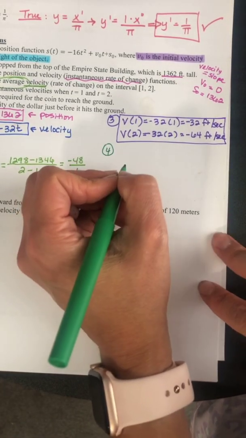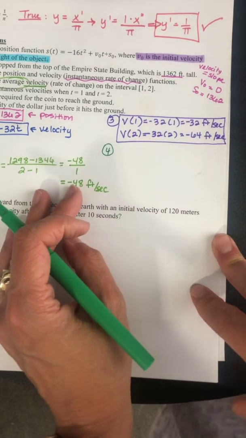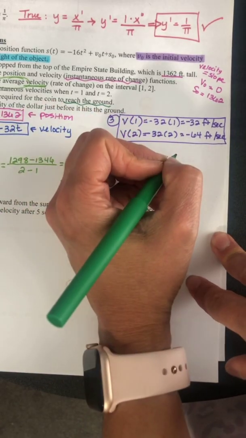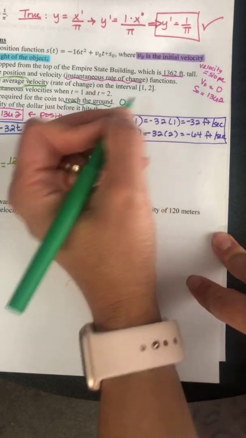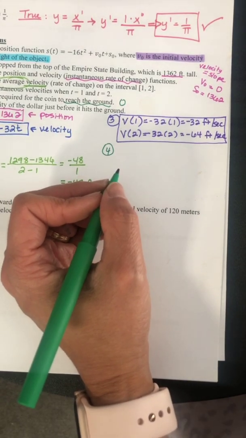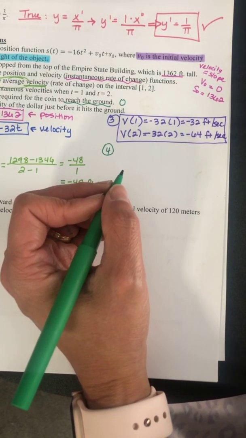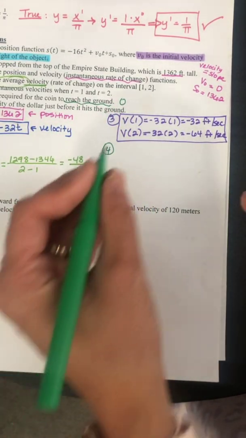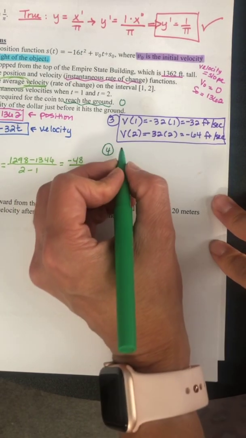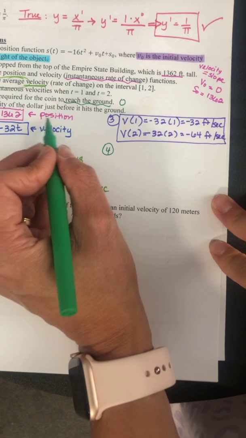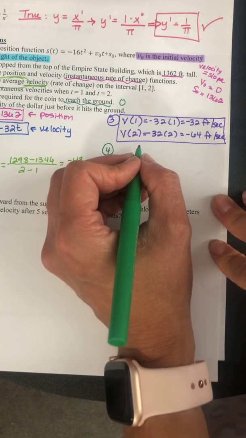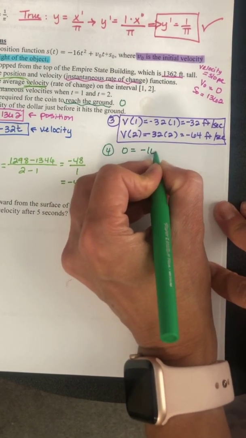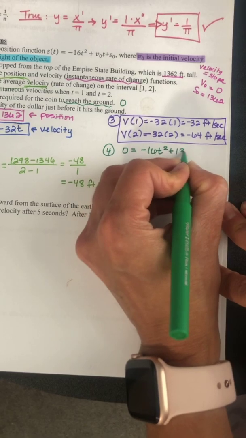Number 4 says find the time required for the coin to reach the ground. When the coin reaches the ground, that means the height now is 0. Ground is 0, and then the Empire State Building is 1362 feet up in the air. So we need to take the position function and set it equal to 0 and figure out what time it will be when it strikes the ground. So 0 equals negative 16t squared plus 1362.